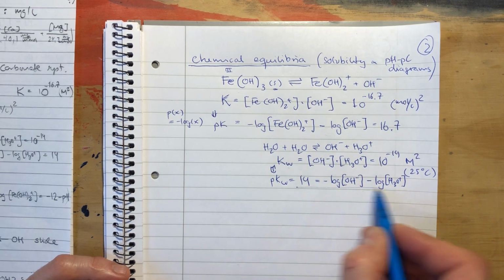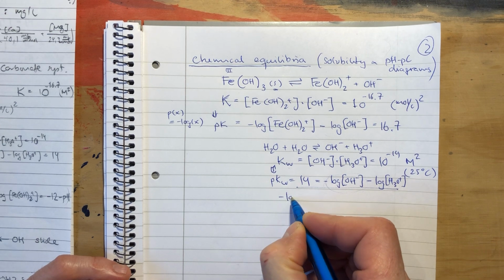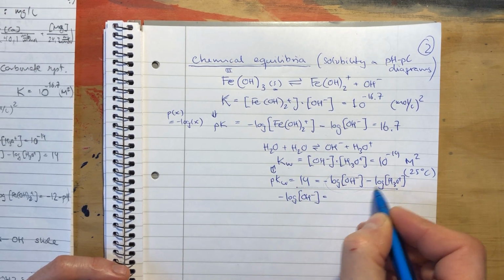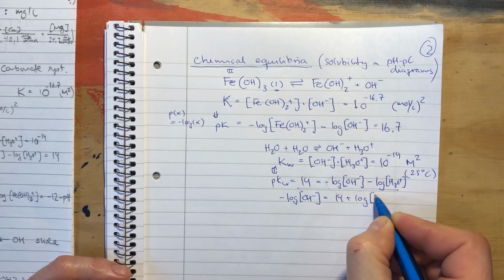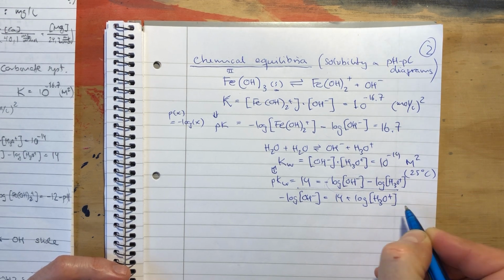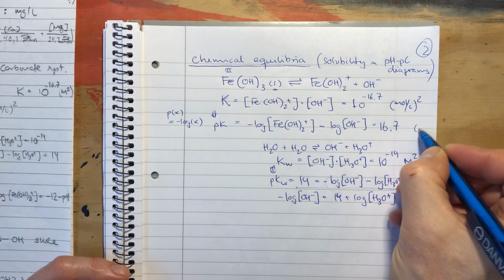Looking at this, I can isolate this component and say the minus log of the OH minus concentration equals 14 plus the log of the H3O plus ion.